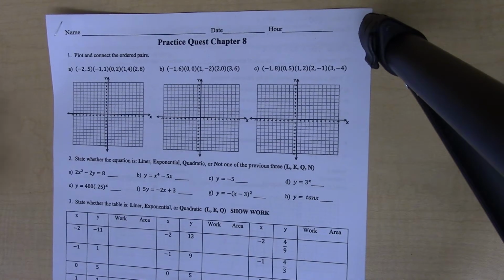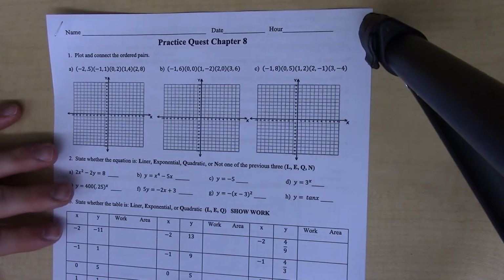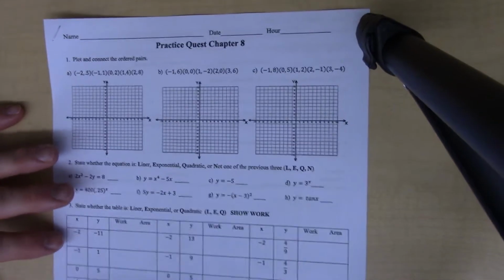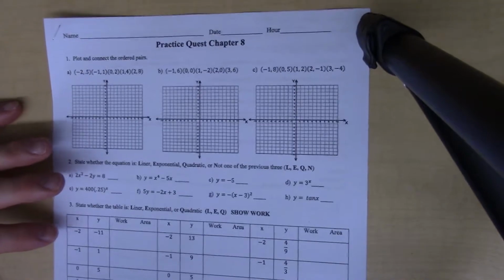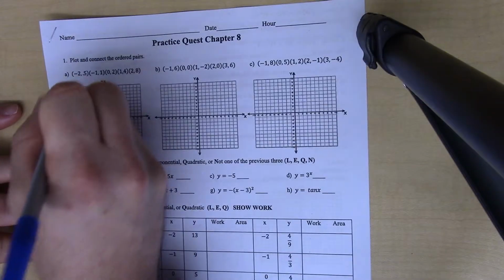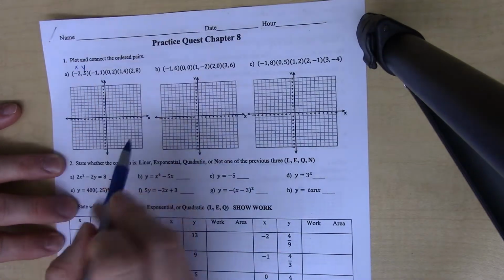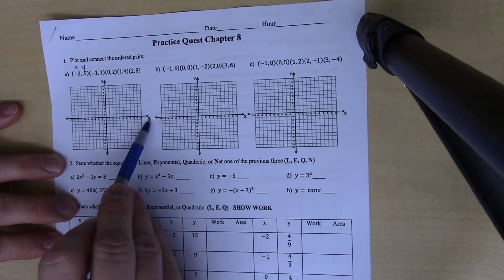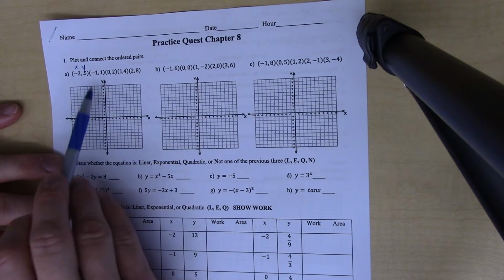First problem, you're just going to be graphing points. All of you should be able to do this. You've been graphing points since middle school, so it's just a matter of remembering that the x value is the first thing given and the y value is the second thing given. Because look at the graph. It tells you x is this side. It tells you y is this side.